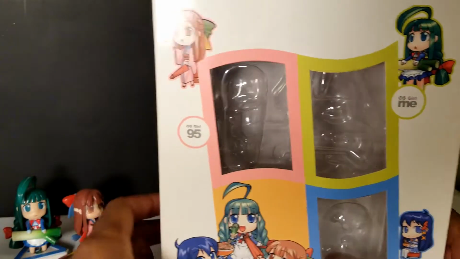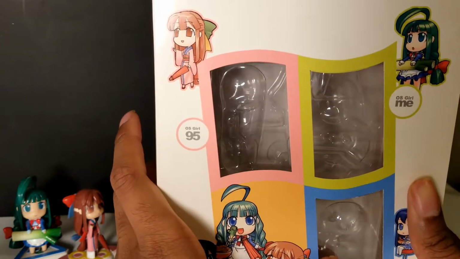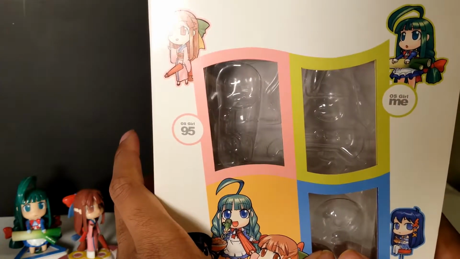Other than that, it's a nice little cool figure box, and I'm going to be putting it back in the box after I'm done with this review because I'm very cautious of these and I don't want them breaking. I'm very protective of these.